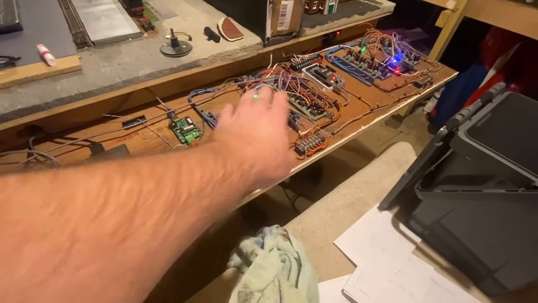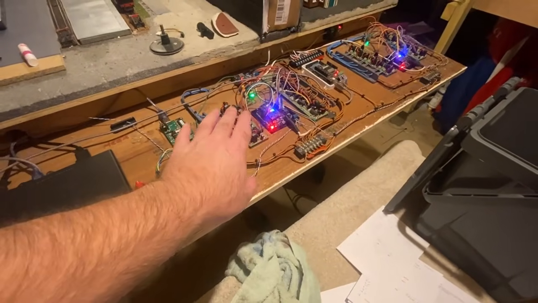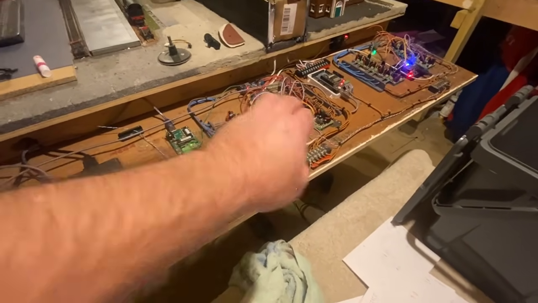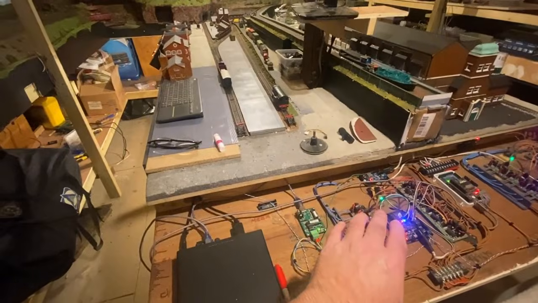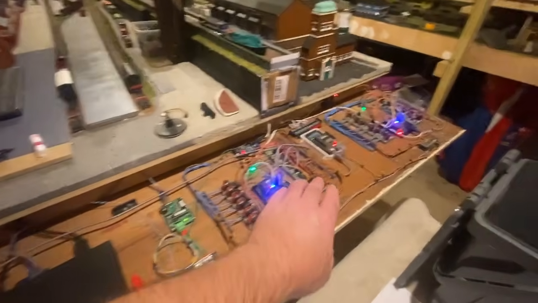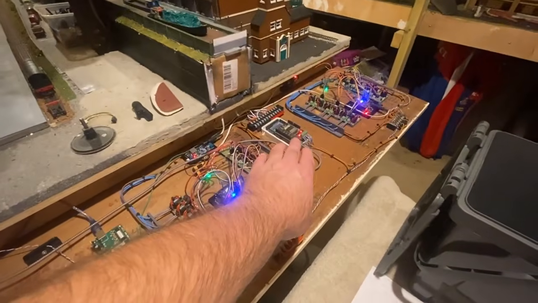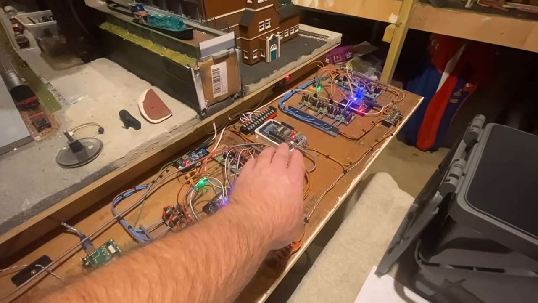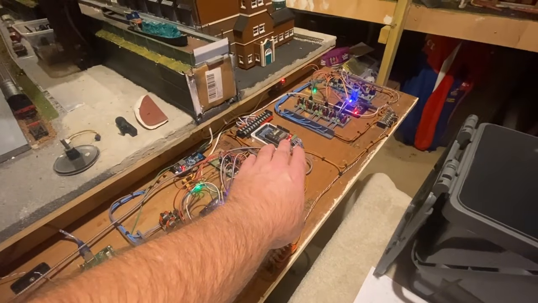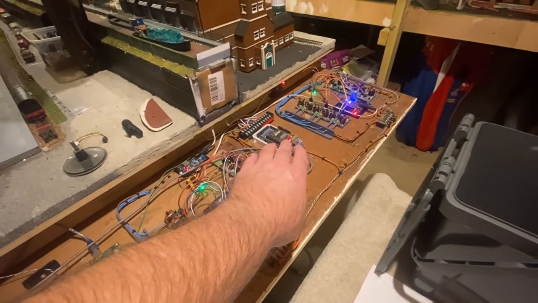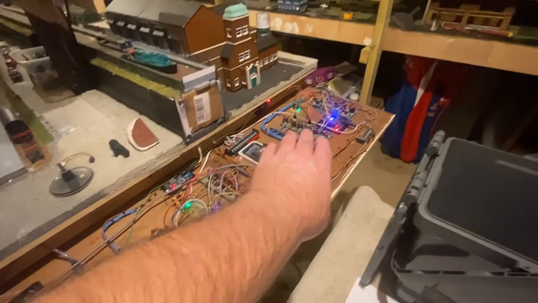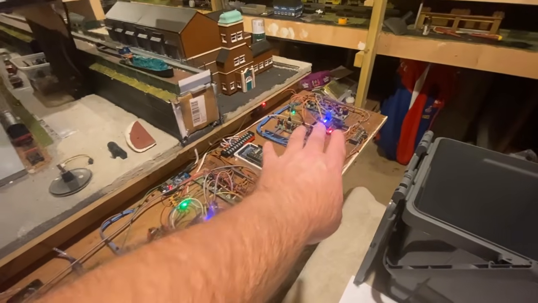Obviously, here is the block detection. Now, this is not being used for the shuttle that you see here, still working. This here is my DCC-EX, which is on an Arduino Mega with the Geek Robot motor shield. And then obviously here is the rest of my block detection.